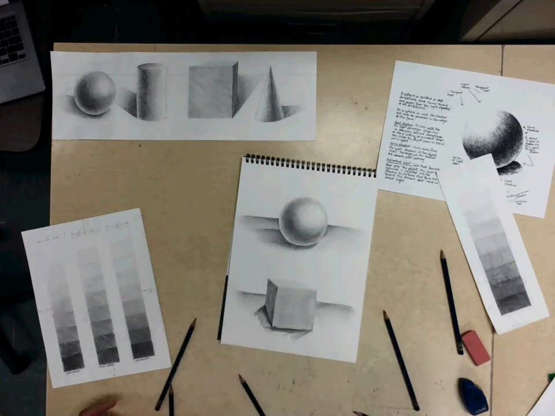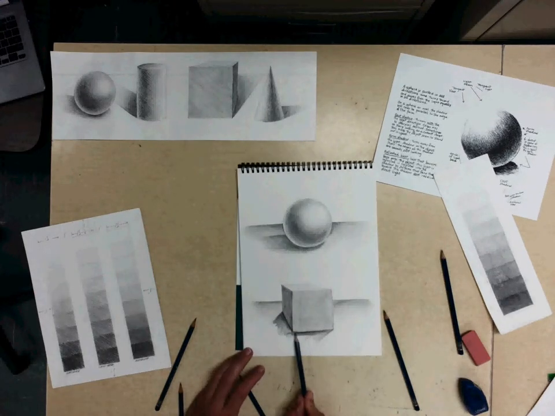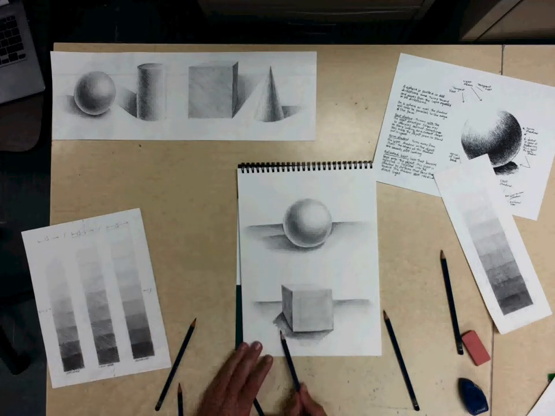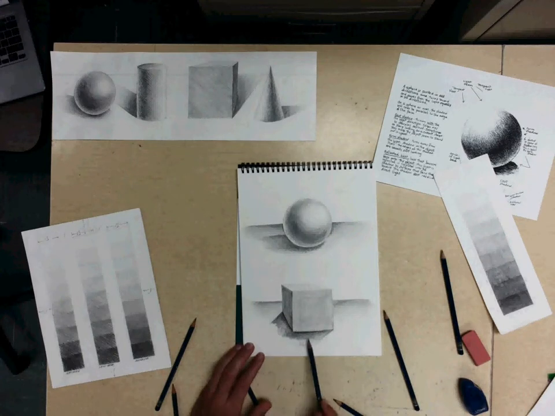Okay, so that's my 6B. And I'm going to come in with my 4B to blend into that 6B, and then to the next value, which will be lighter. Make sure they're all blending nicely together from value to value. I'm going to come in with my 2B.